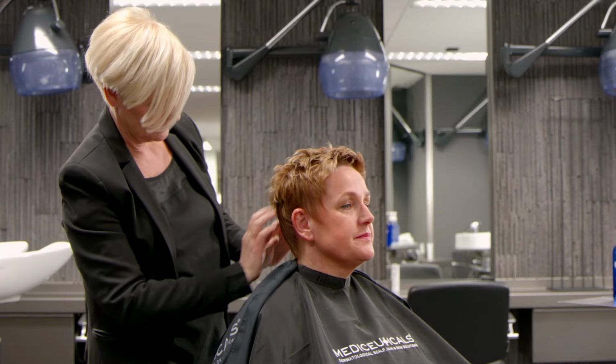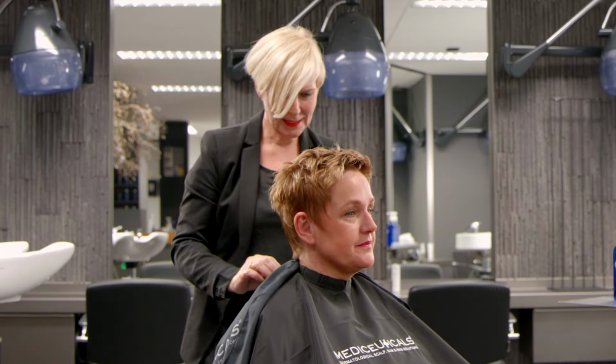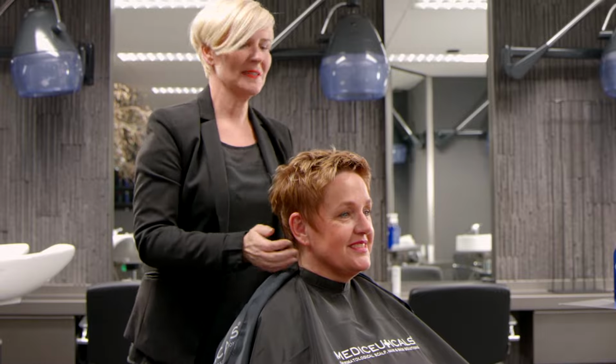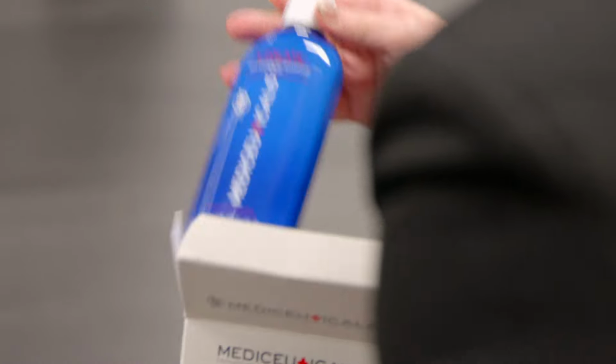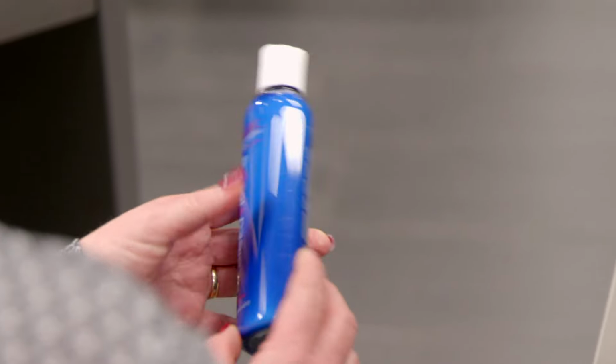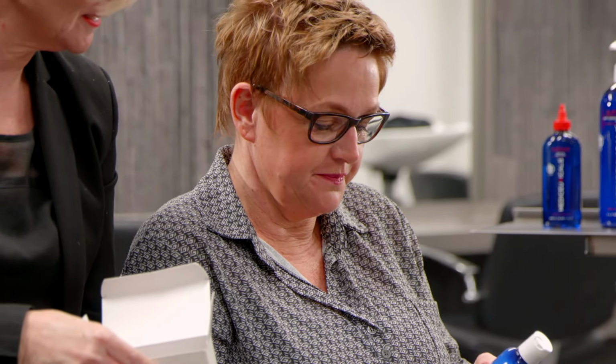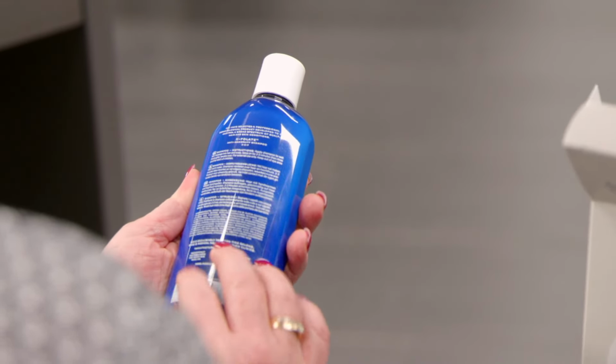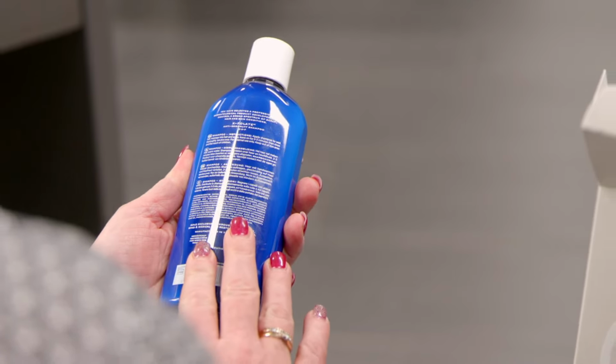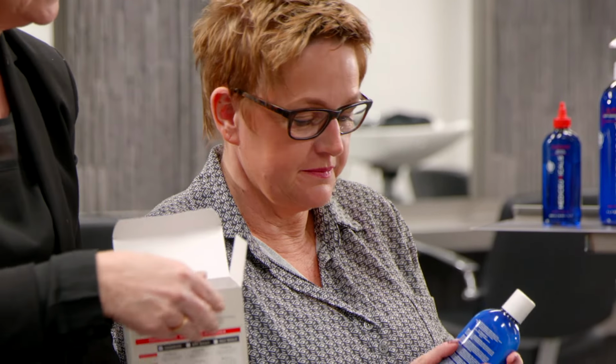Finish off the hairstyle by using the appropriate Mediceuticals styling products. Remember, for the client to maintain this clean, healthy scalp, she must use the appropriate products at home. Mediceuticals have a convenient kit available with all 3 products that are required. Make sure you explain to your client how to use each product for a successful Mediceuticals experience.